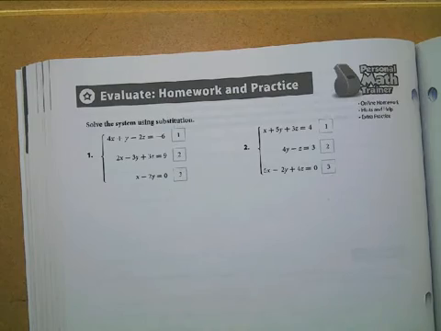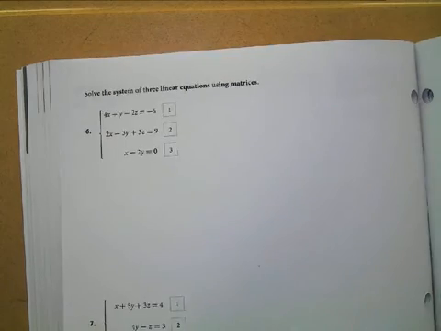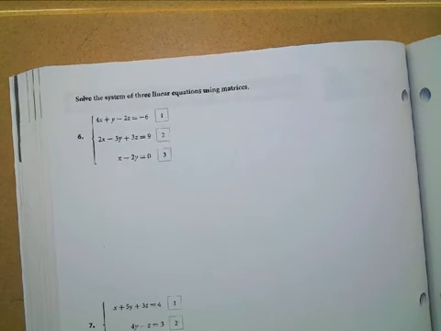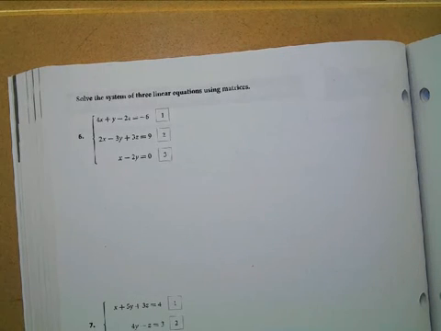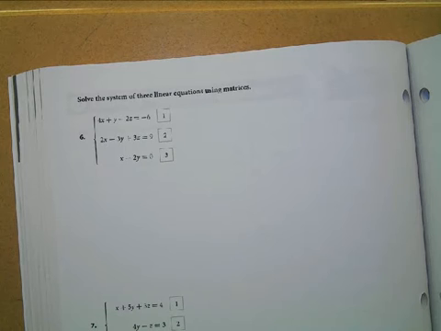And I'd also like you to try number 10, because that was that one example that we saw. And then I'm going to have you do one problem back from that previous section that we talked about, solving the systems of linear and quadratic equations.